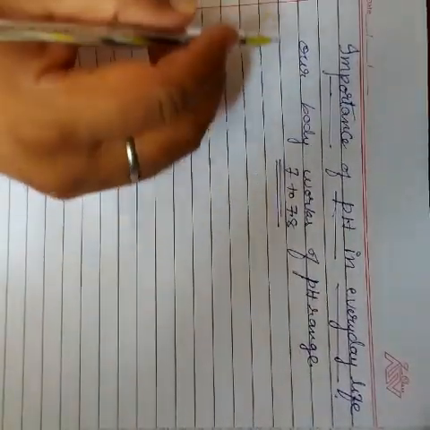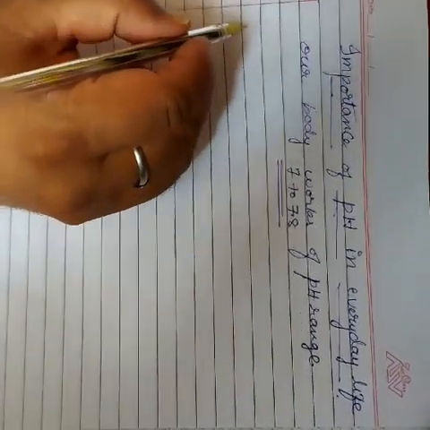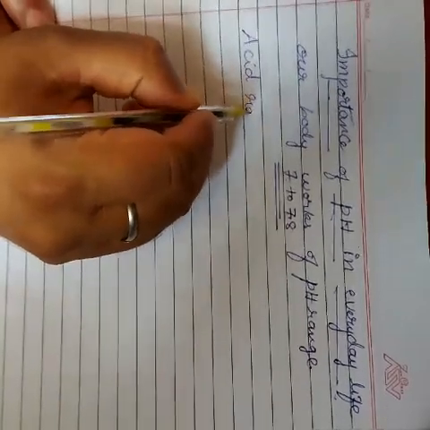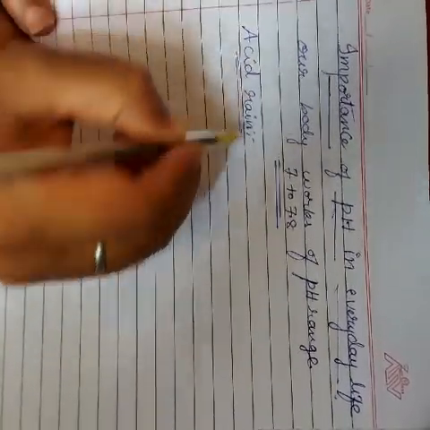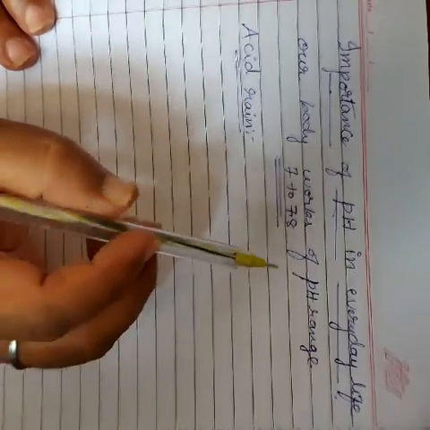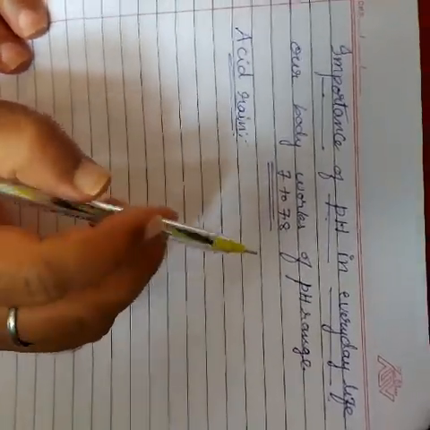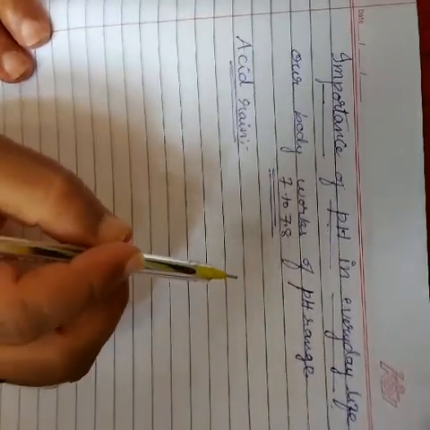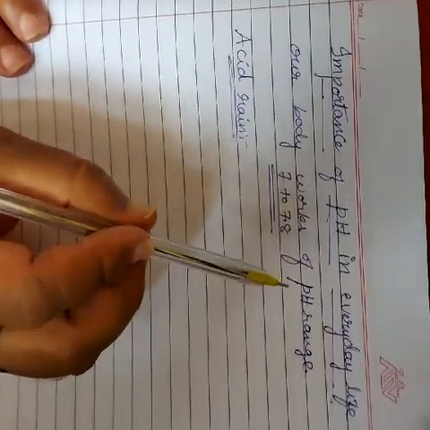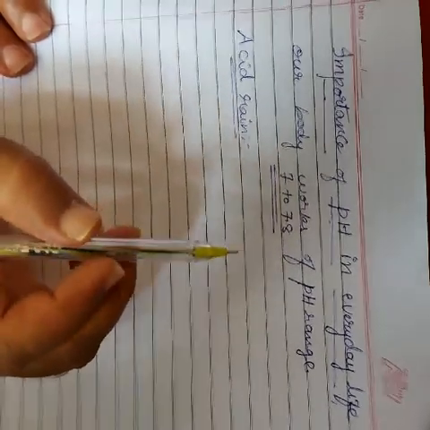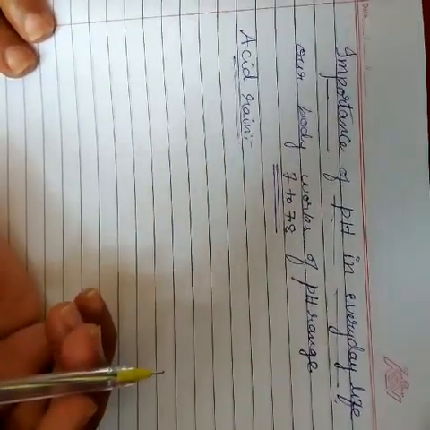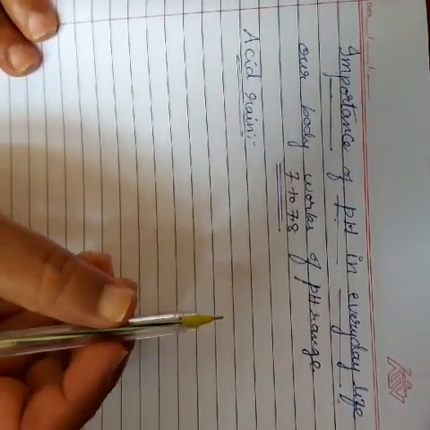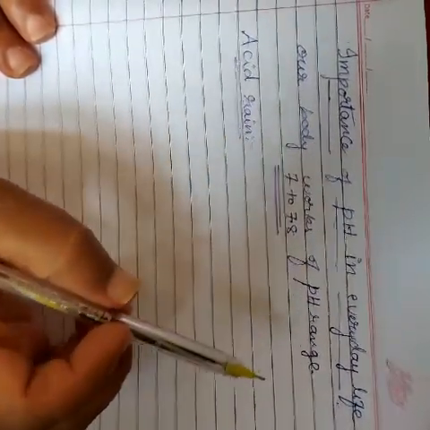Okay, so how does acid rain occur? When the gases oxides of nitrogen and oxides of sulfur are mixed into rainwater, they form acid rain, that is sulfurous acid and nitric acid, which are dilute acids.